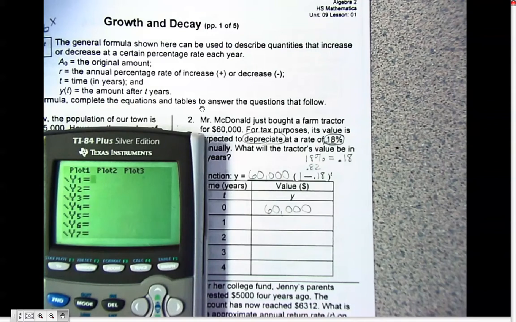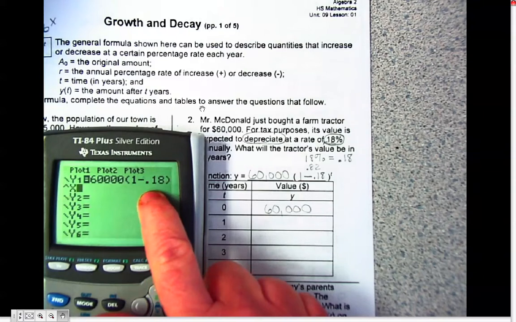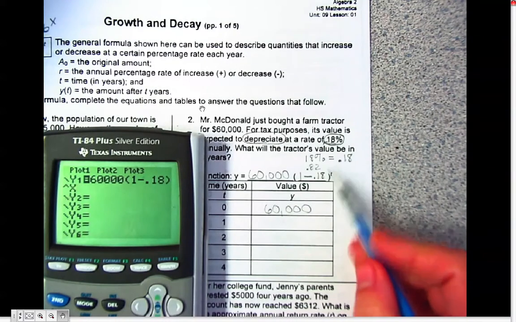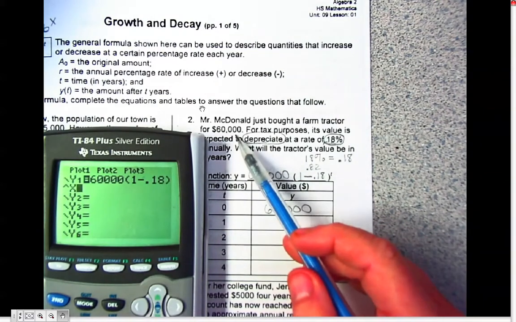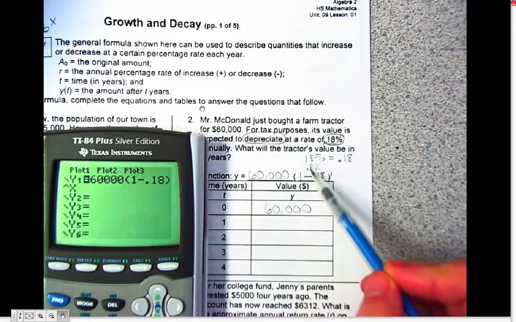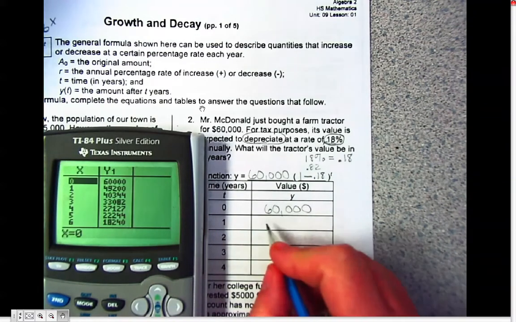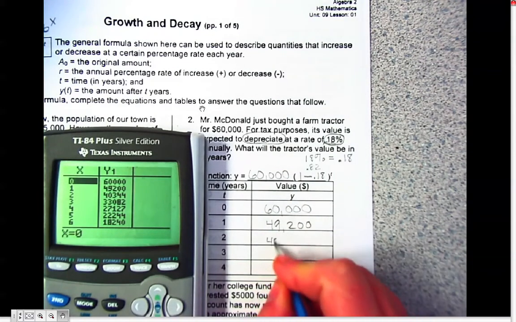And when you put it in your calculator, you can put either one, 60,000 parentheses 1 minus 0.18 to the x power, or you could instead just put 0.82. All right, if we take 18% away from something, that means we have 82% left. So that's why this is 0.82. Then we're going to go to the table and write down the numbers from the table.